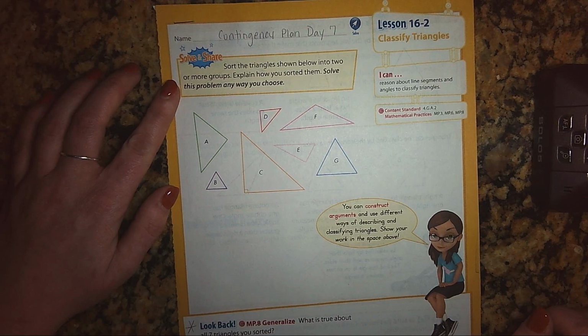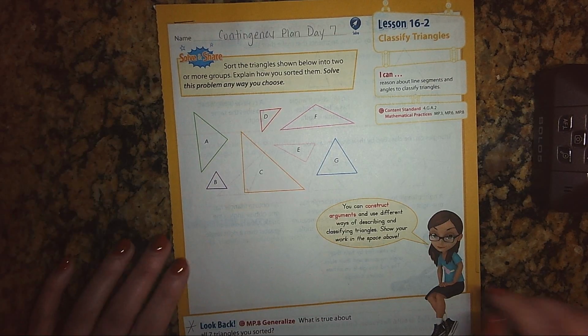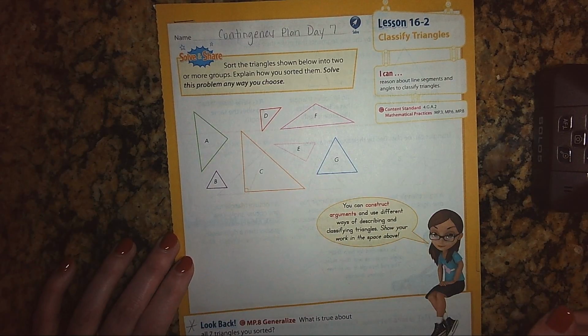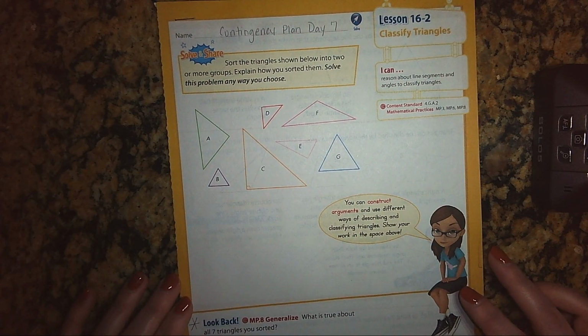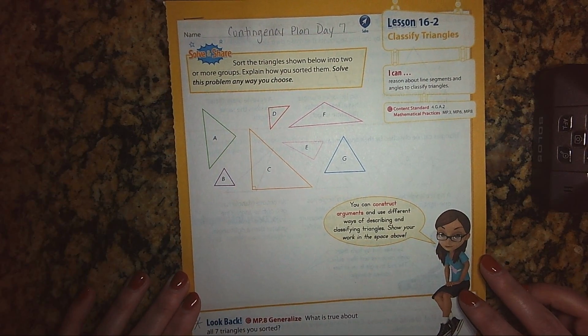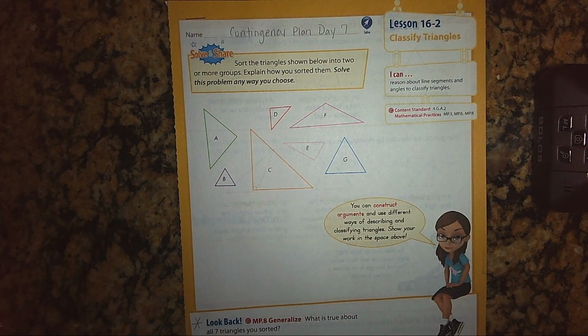Explain how you sorted them. So you have a few triangles here listed from A to G, and you have to sort the triangles into different groups. If you would like, you can pause the video here and try to do that independently, and then I will go over one way that I decided to sort the triangles.